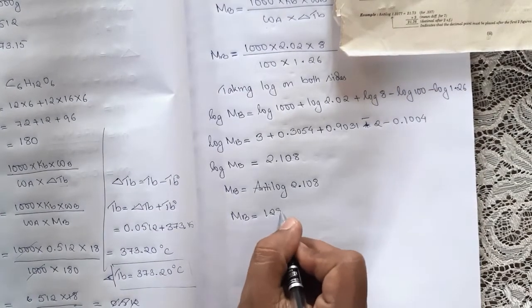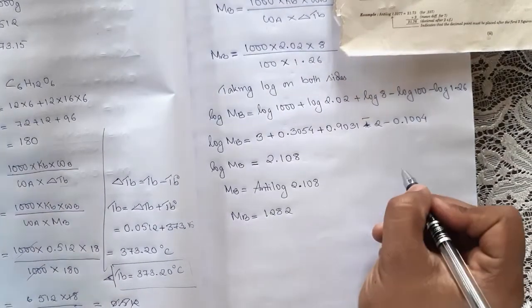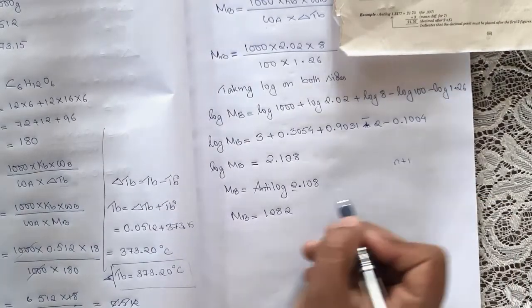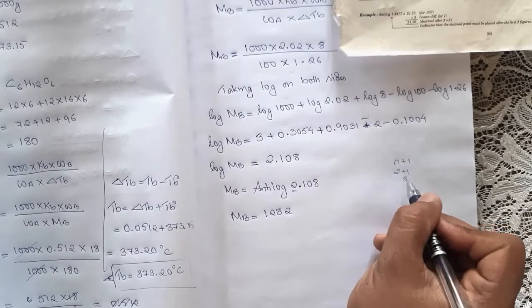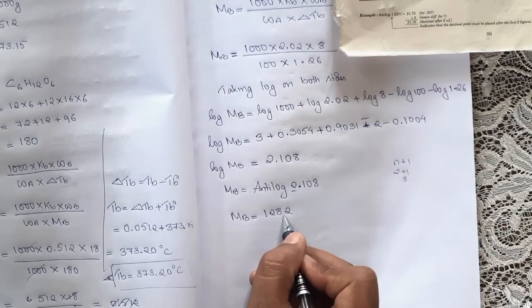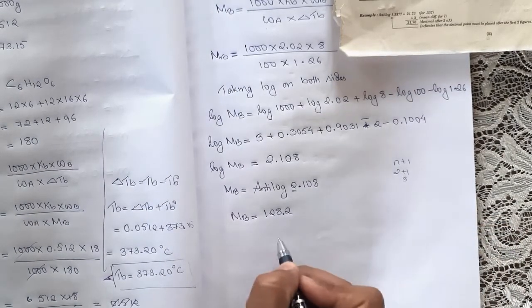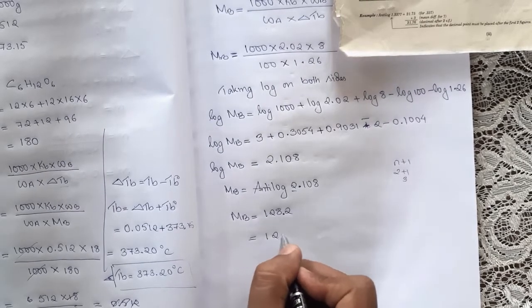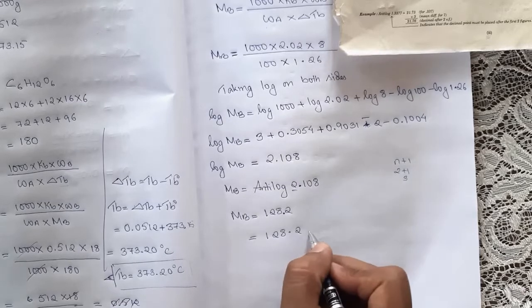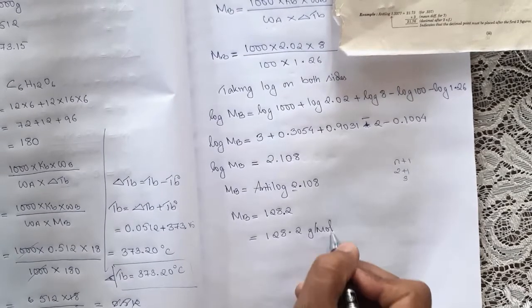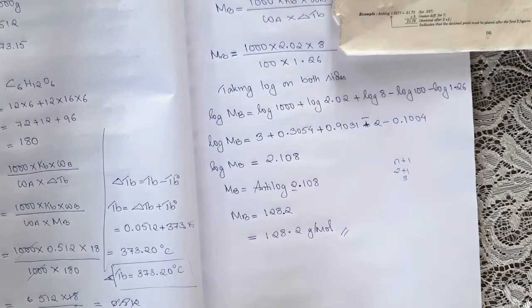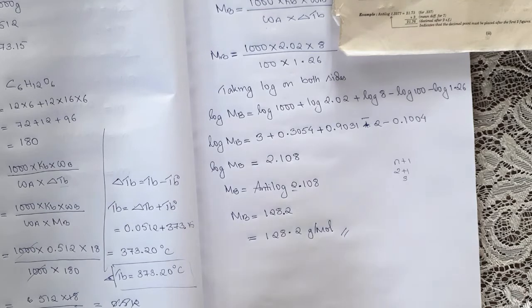We shall have 1282. So what is the value? What is the formula for antilog? N plus 1. So out here we have 2, so 2 plus 1 is 3. So we shall put the decimal after 3 digits. So our values will be 128.2 gram per mole. So this will be our value MB. We shall have 128.2 gram per mole.